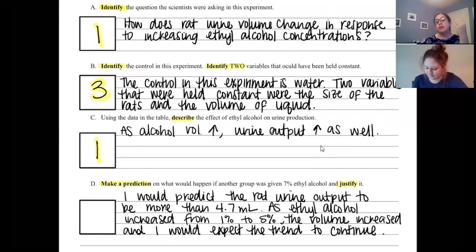And then when you're asked to justify it, well, why do you know? Ooh, I said 8 because I like the number 8. Okay, that's not science. I said 8 because based on the trend that I saw in the data table where alcohol increases, rat urine increases as well.